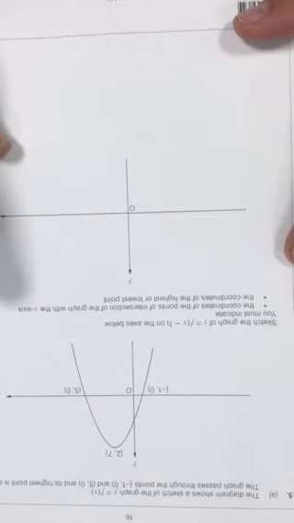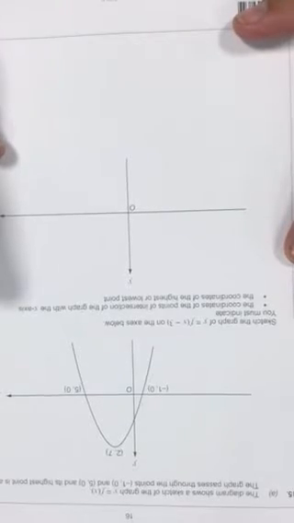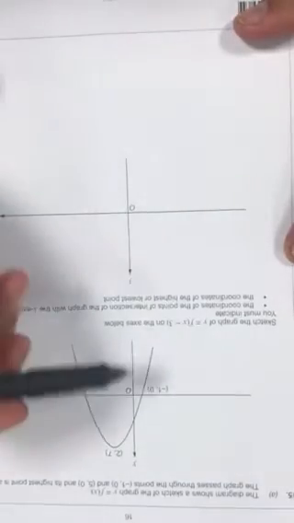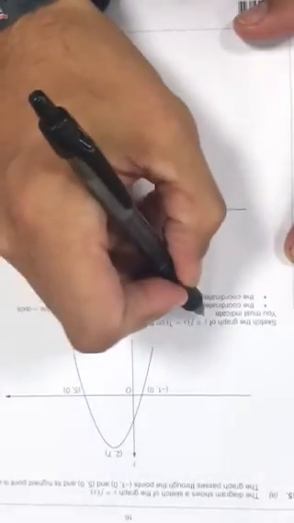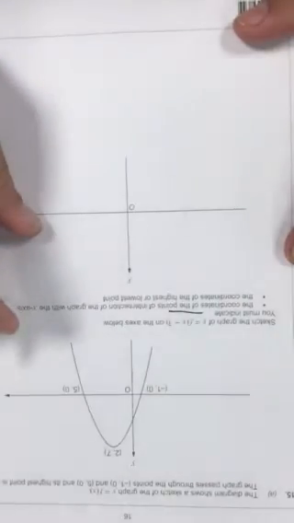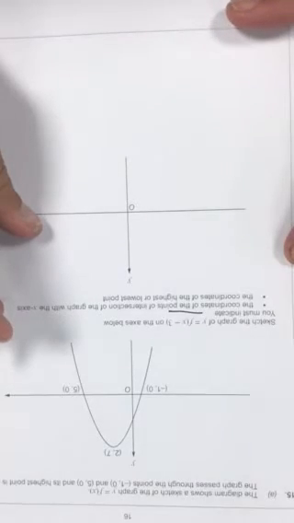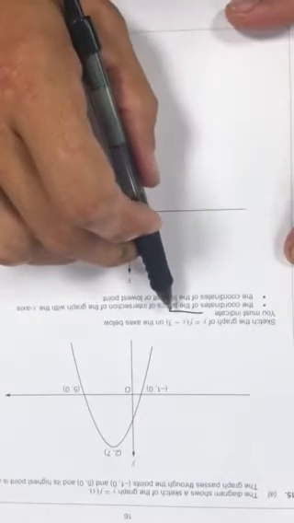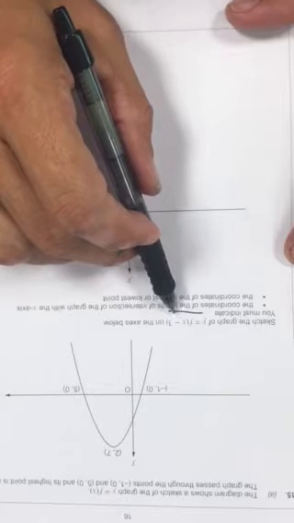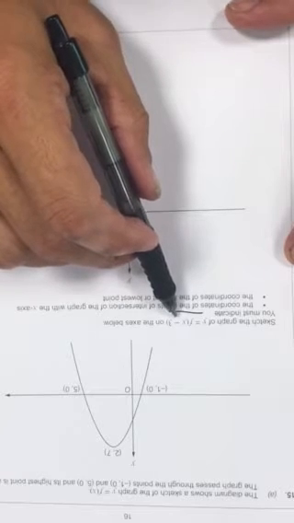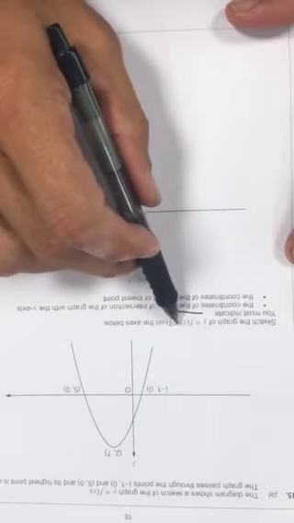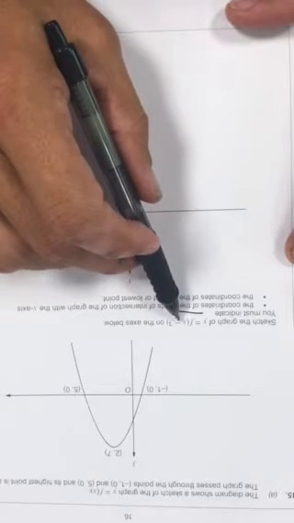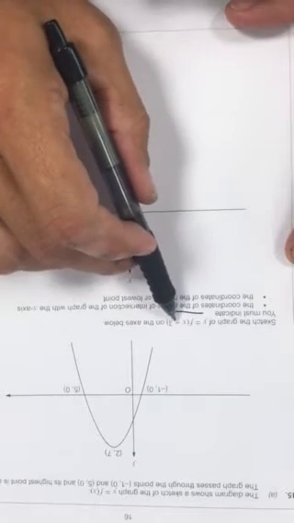Okay, question 15 is a transformation of graphs question, which is a set of rules you need to learn. You're given this question here with these coordinates, and then you're asked to sketch the graph of f of x minus 3. So this is just one of the rules that you should have learned. You should know that if you've got something inside the brackets there, it affects the x coordinates and does the opposite to what you would think.